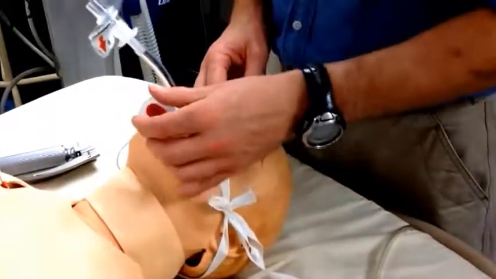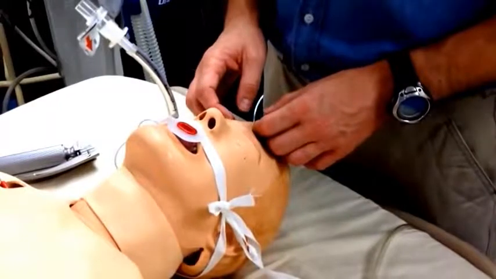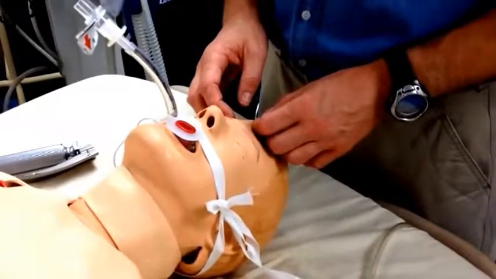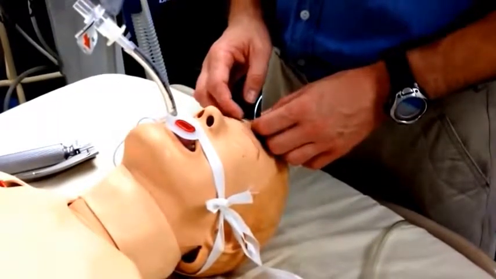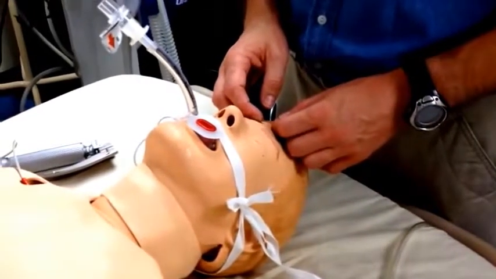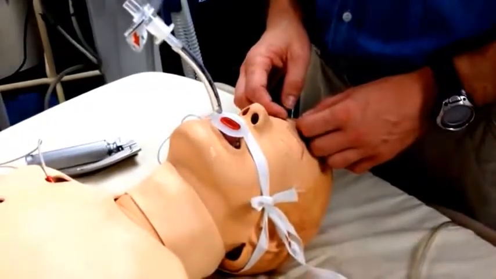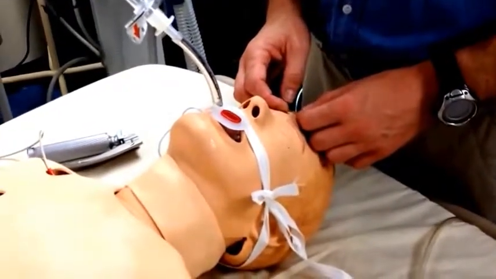Insert the oropharyngeal airway as per usual, and make sure that the oropharyngeal airway is removed and changed for a bite block as soon as possible, as prolonged insertion of an oropharyngeal airway in a ventilated patient is associated with tissue destruction and ventilator-associated pneumonia. And that's it, the mechanics of rapid sequence intubation.